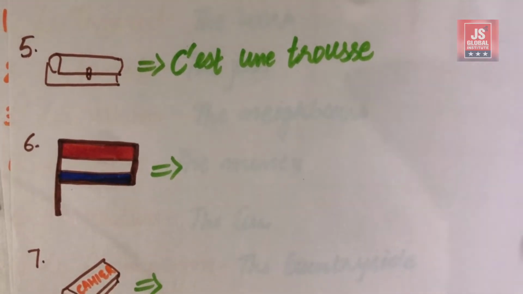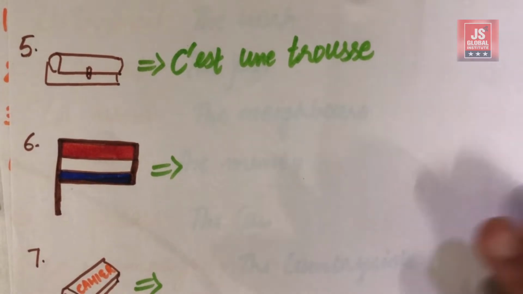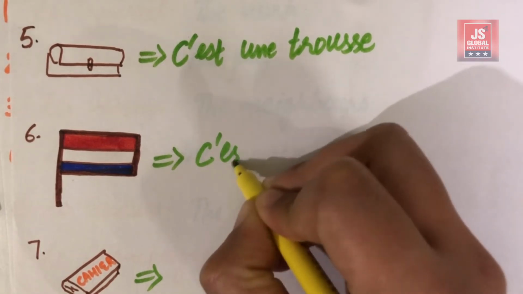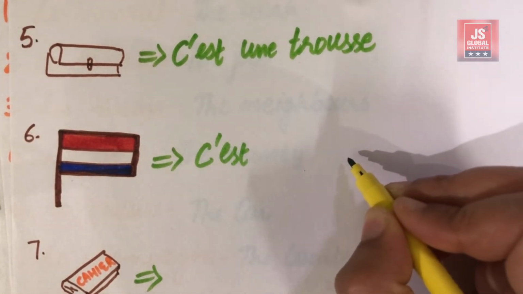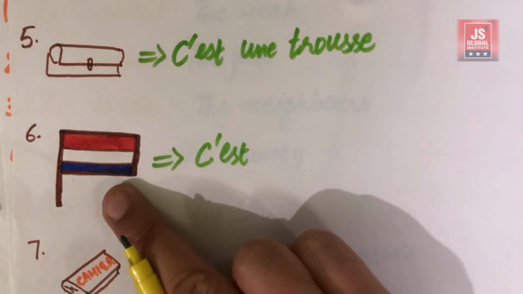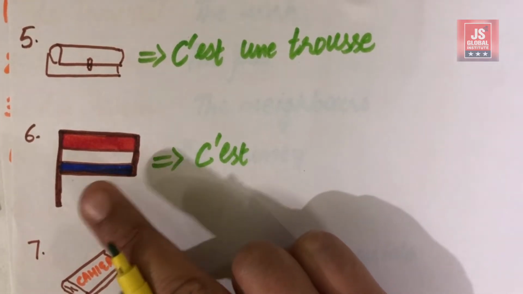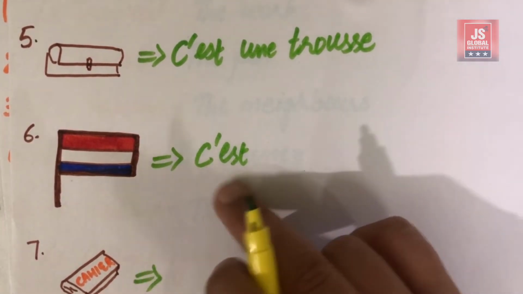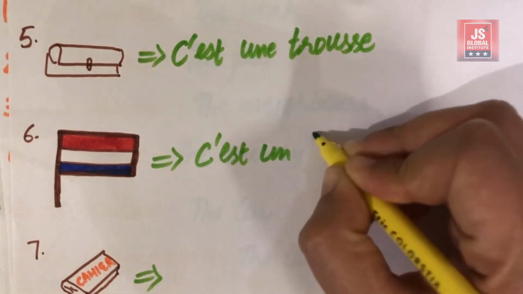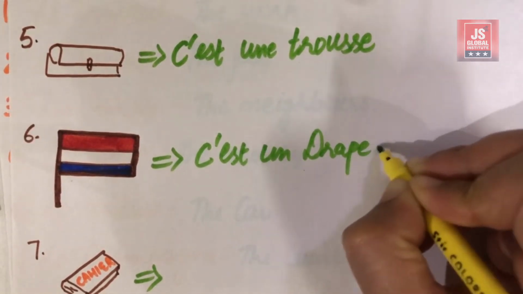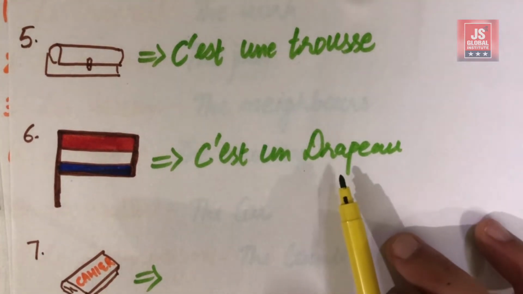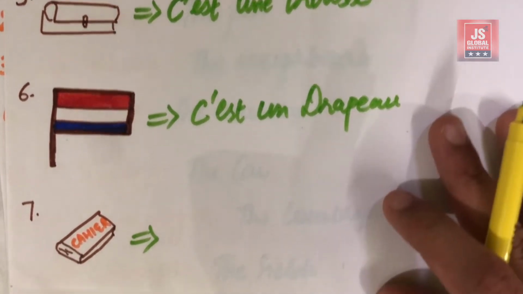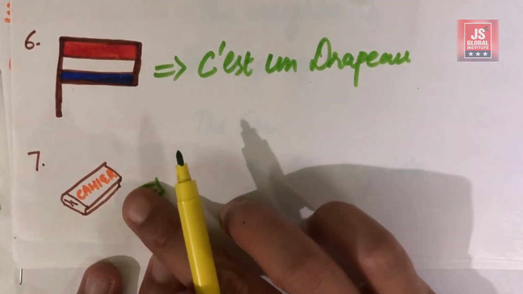And when I pointed towards the sixth object and asked, qu'est-ce que c'est? You reply, Madame, c'est what? You know this word? Yes, this is a flag. And what is flag called in French? That is drapeau. Okay, un drapeau. So your reply would be, Madame, c'est un drapeau. What are the spellings of drapeau? D-R-A-P-E-A-U.